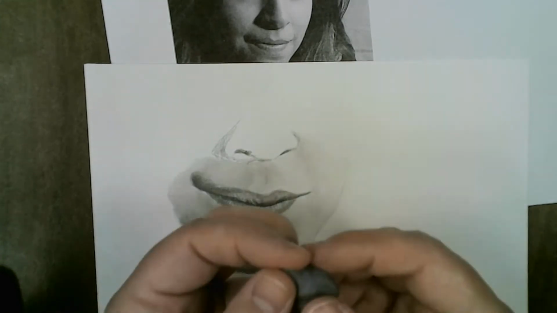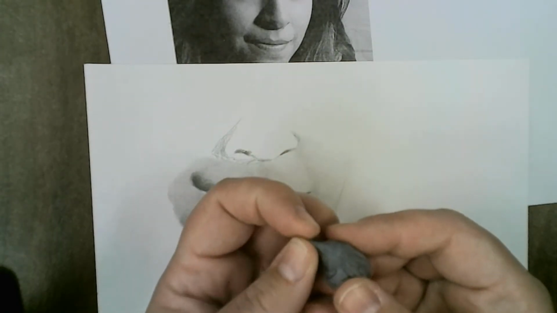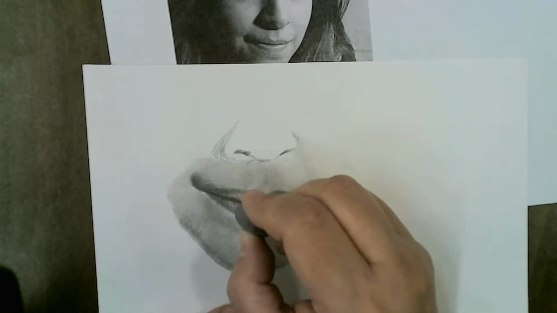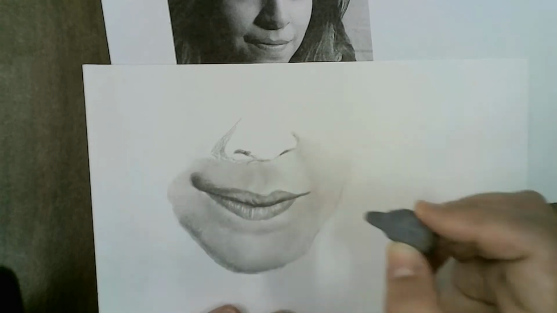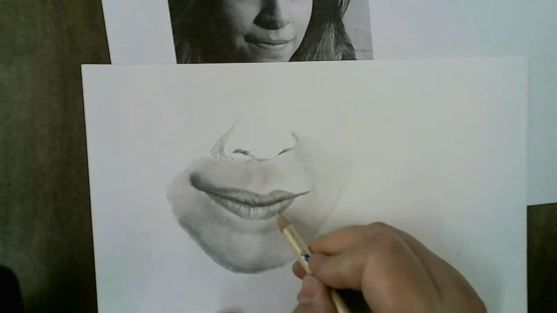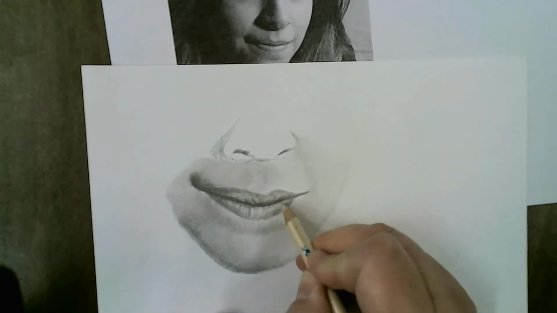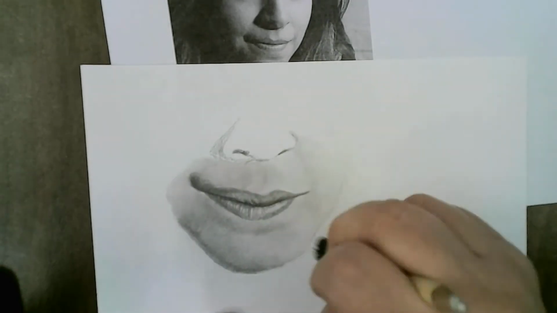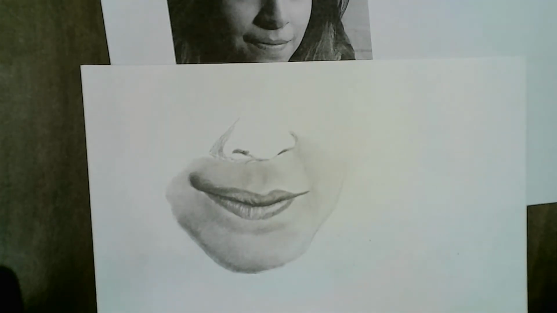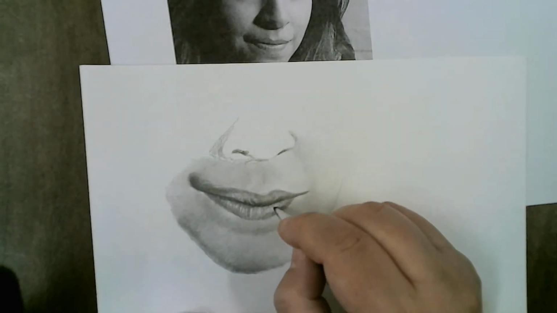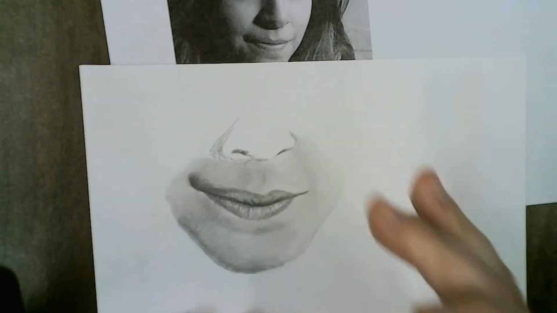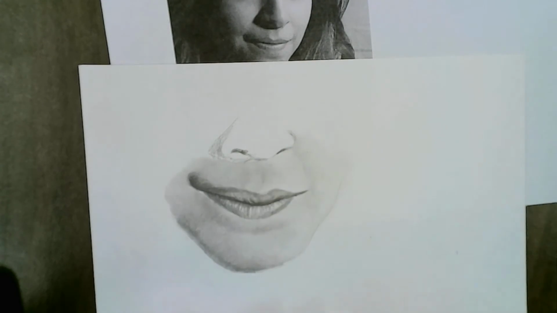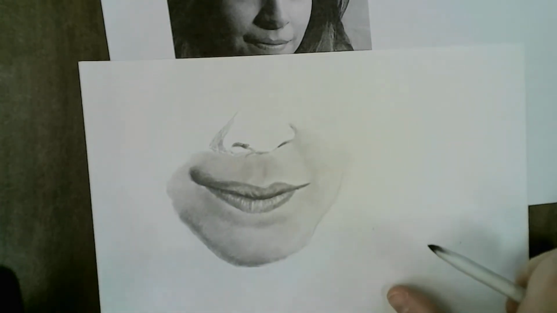So you want to keep pinching. So every time, I'm re-pinching the kneaded eraser. And then if you have an extreme highlight, you can kind of scrub it off with the pencil top eraser. Soften that a little bit. All right, so there's lips if you have a closed mouth. Now I'm gonna do open mouth and teeth.